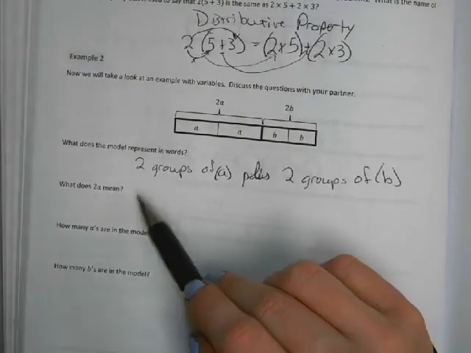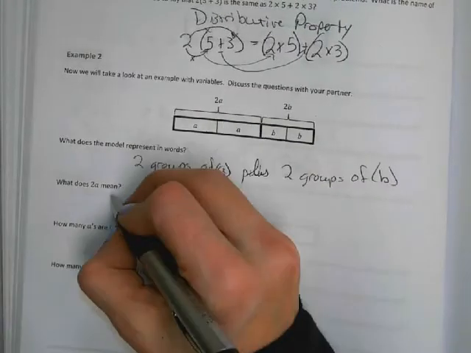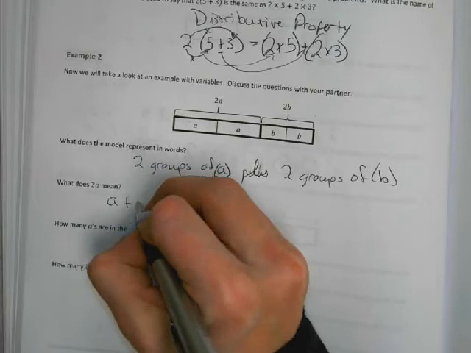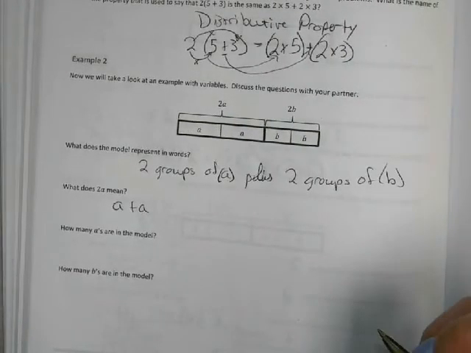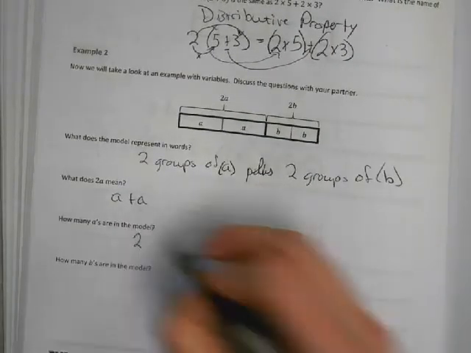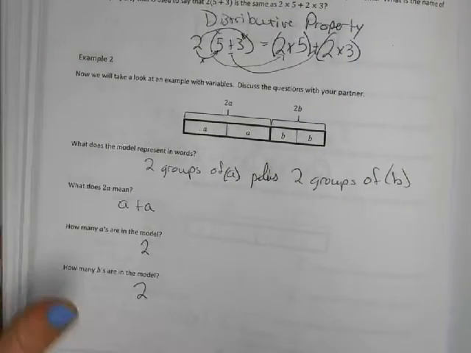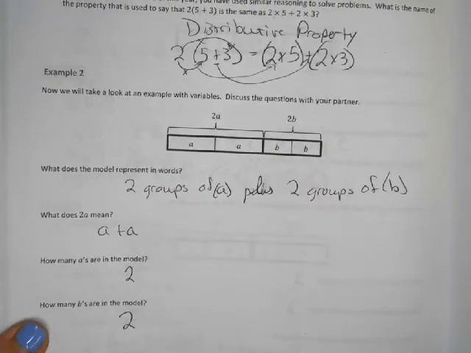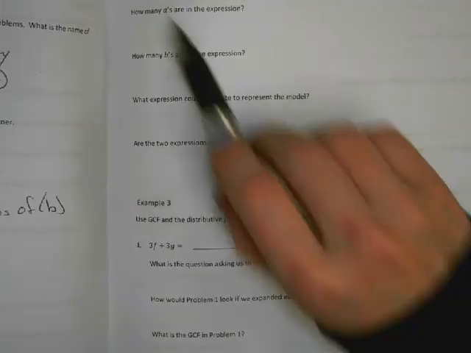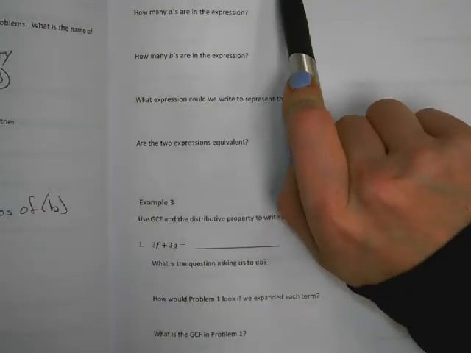What does 2A mean? A plus A. How many A's are in the model? 2. How many B's are in the model? 2. We're just counting. And then what expression could we write to represent this model up here?